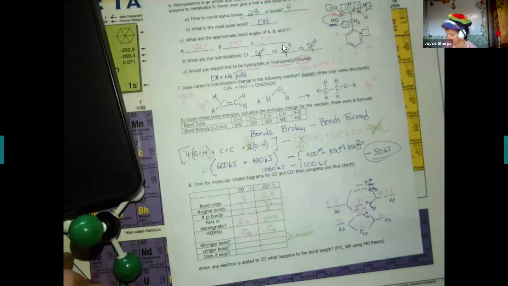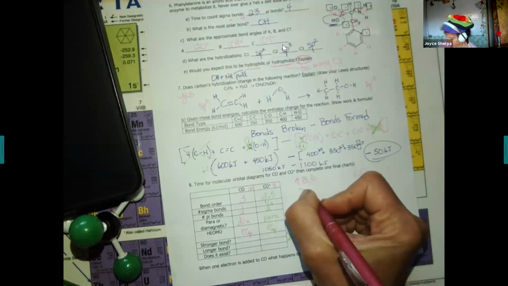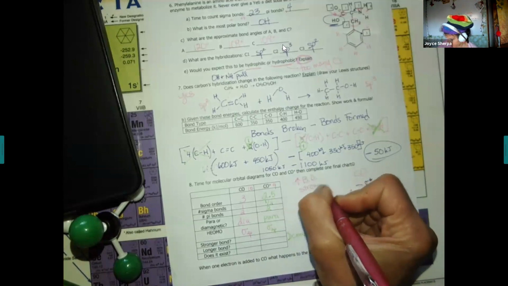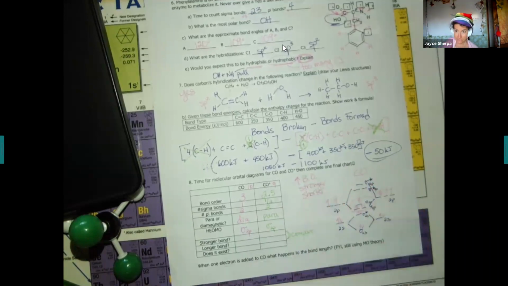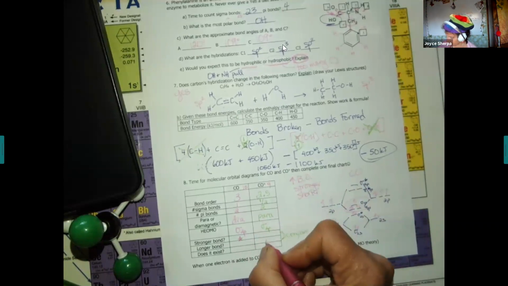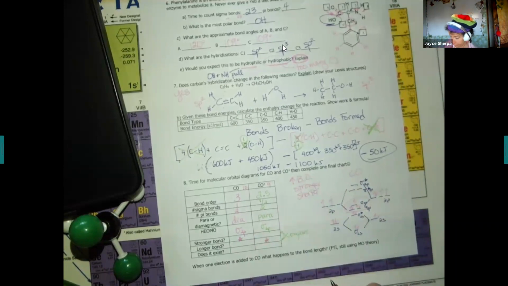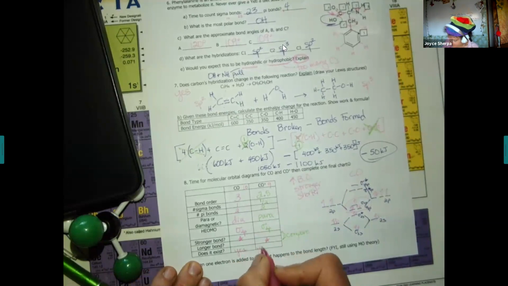stronger one is the higher bond order. So again, higher bond order is stronger and shorter. 3 is the highest, means we have a triple bond. So the CO is the stronger, the CO plus is the longer. Does it exist? Yes, they both exist.